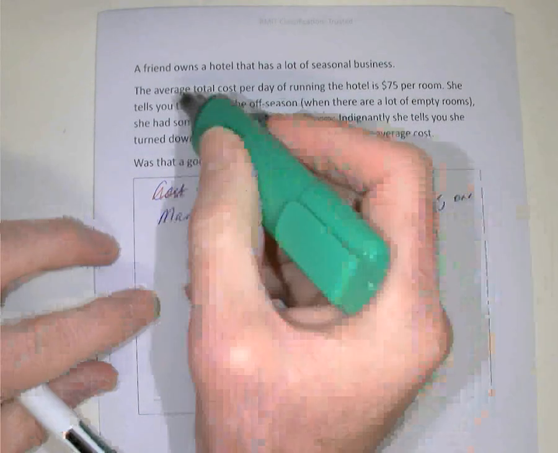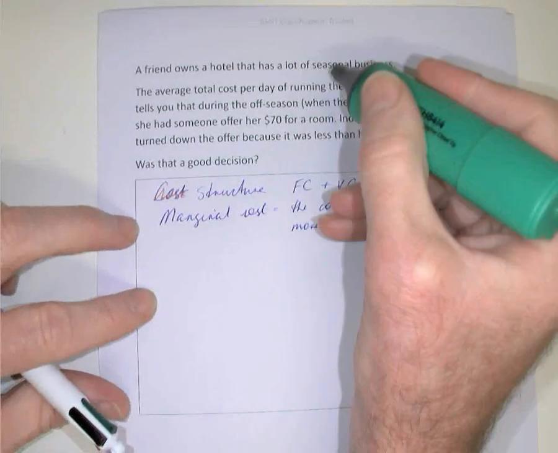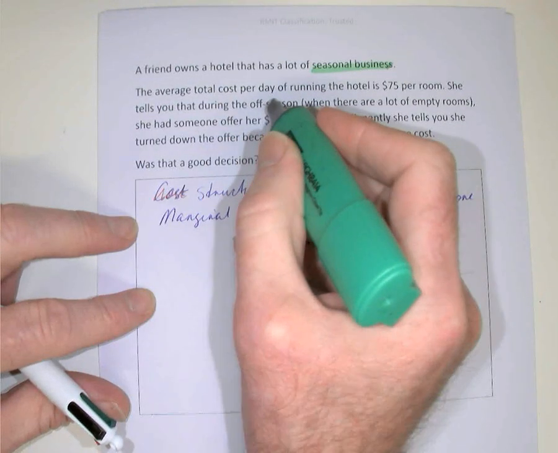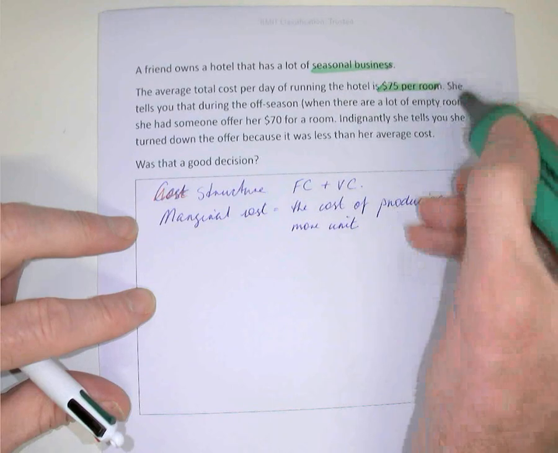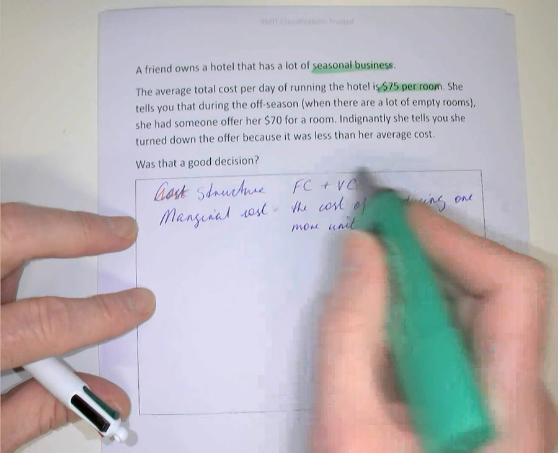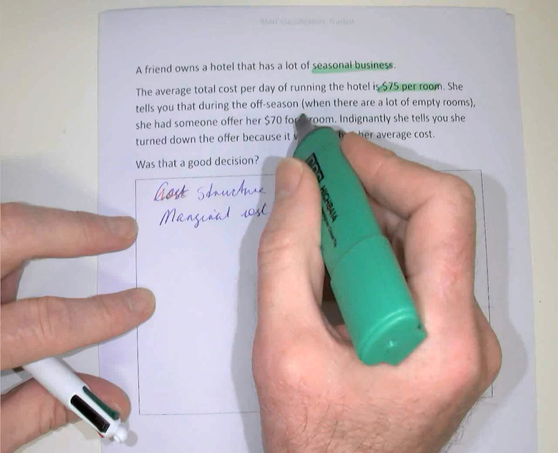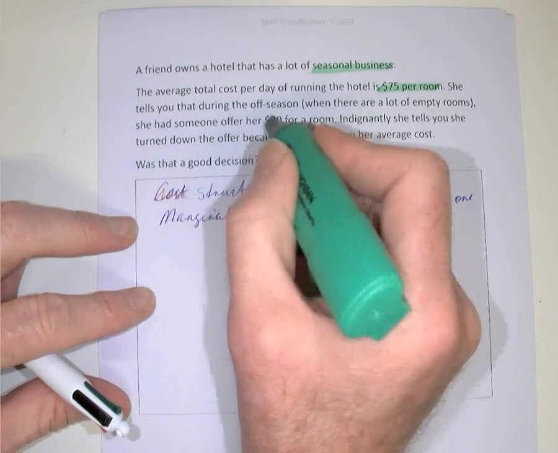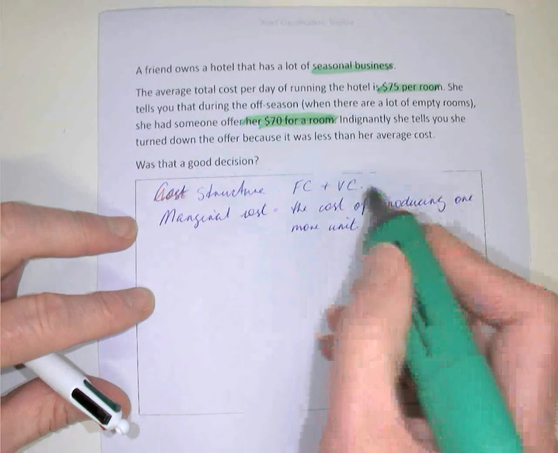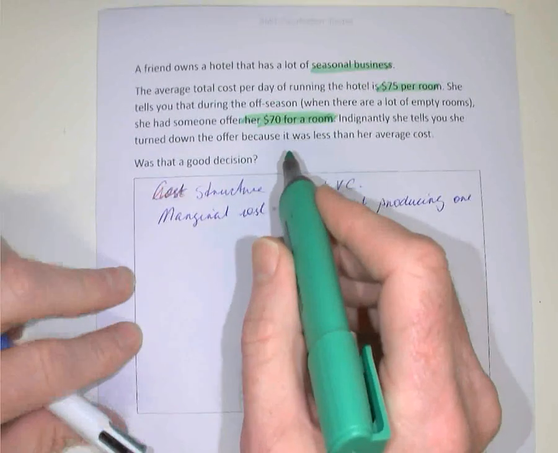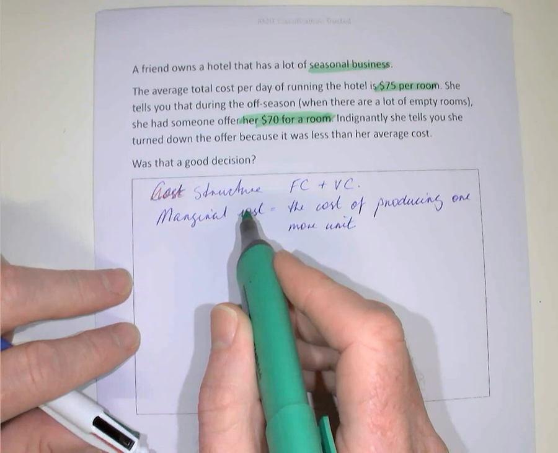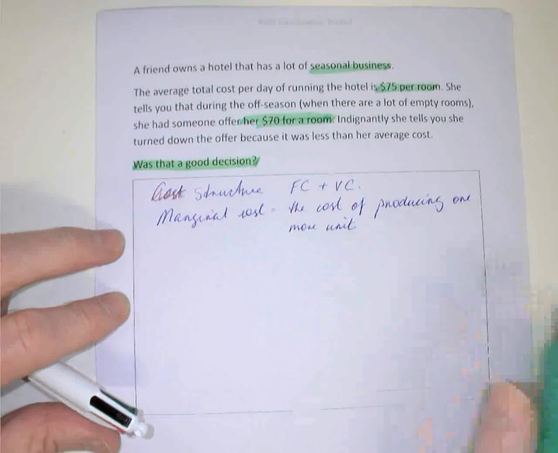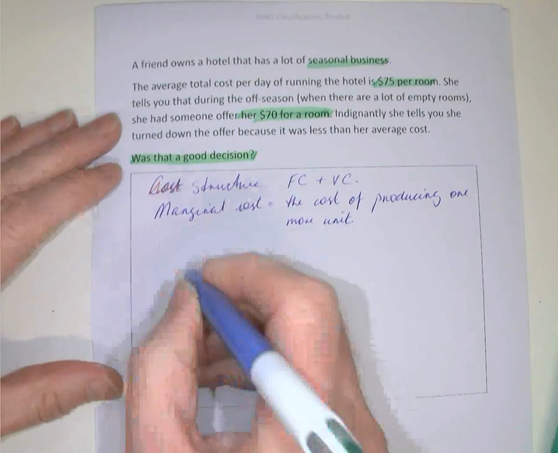A friend owns a hotel and has a lot of seasonal business. The average cost per day of running the hotel is $75 per room. She tells you that during the off-season, when there are a lot of empty rooms, someone offered her $70 for a room. Indignantly, she tells you that she turned down the offer because it was less than the average cost. Was this a good decision?